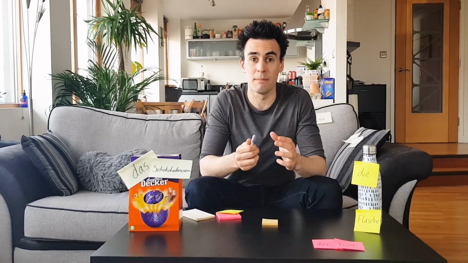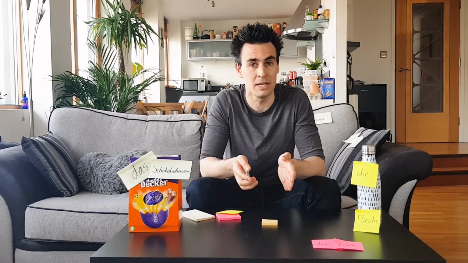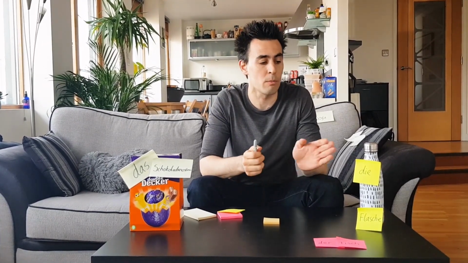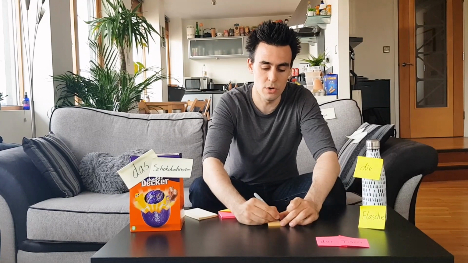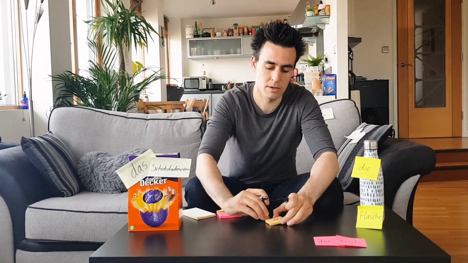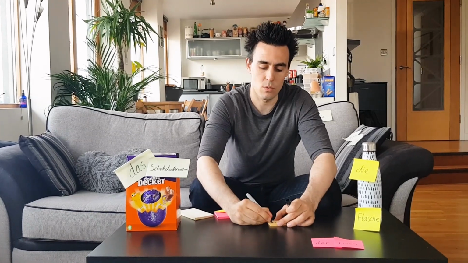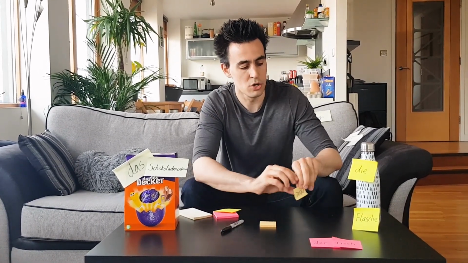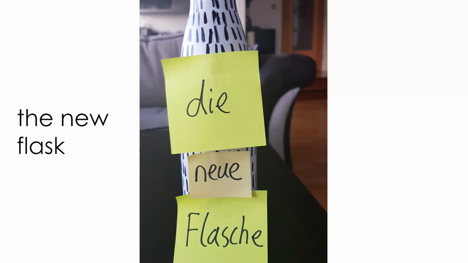The other thing to remember, because we're in the nominative case here, now some of you will know what that means. If you don't, worry not. All you need to know is that when we're in the nominative, the adjective has an E on the end. So the adjective for new is neu. Because we're in the nominative case, we need to add an E on the end. So die neue Flasche. Die neue Flasche.